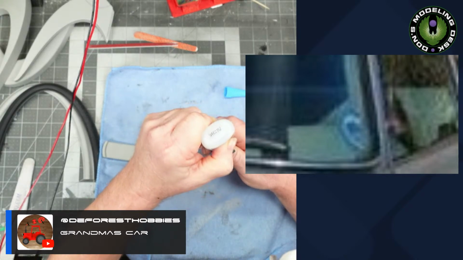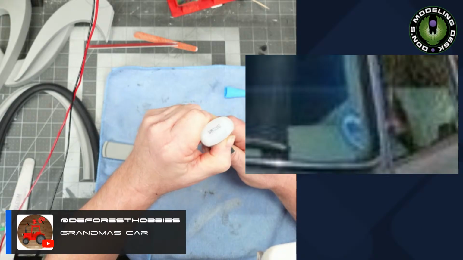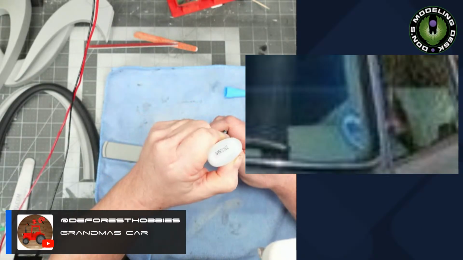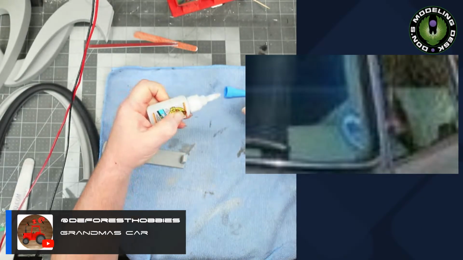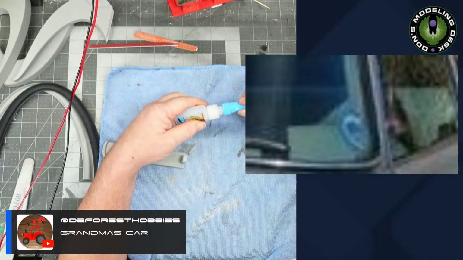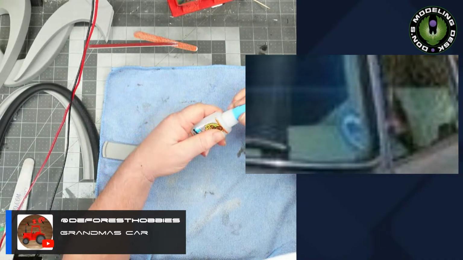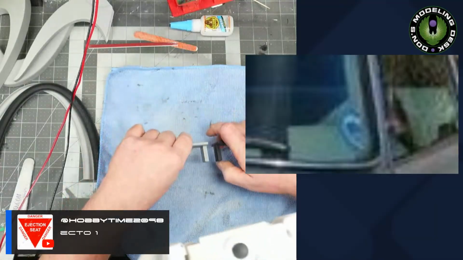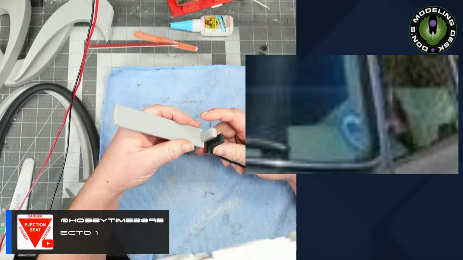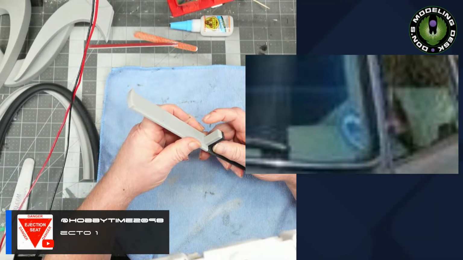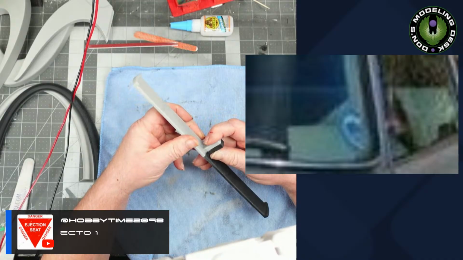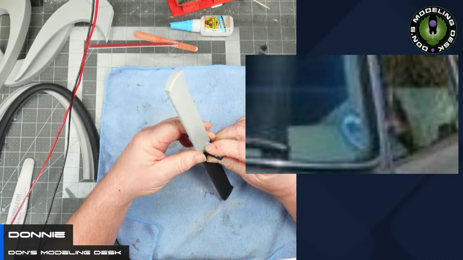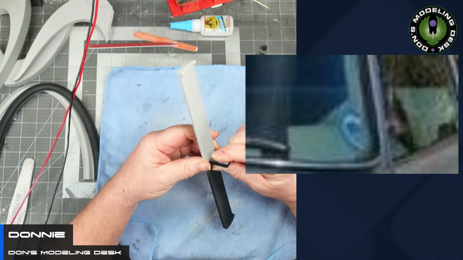Anybody else got a guess on what's that vehicle? Gordon's guessing Ecto-1. No, sorry, Gordon. Incorrect. Well, I threw my guess out there. It's probably wrong, but we'll see in a few minutes.